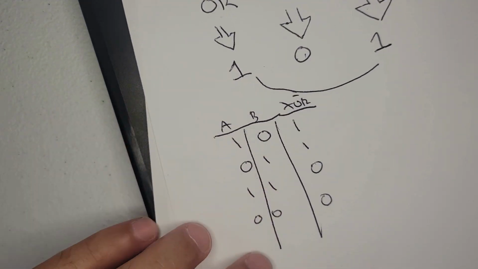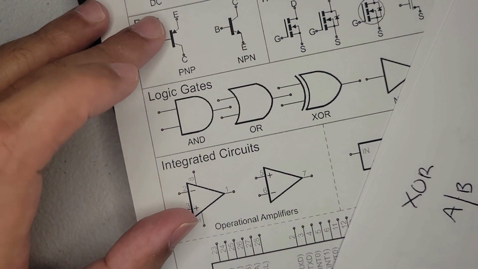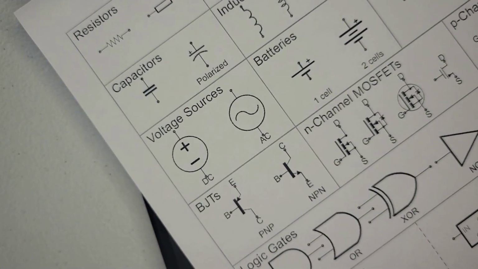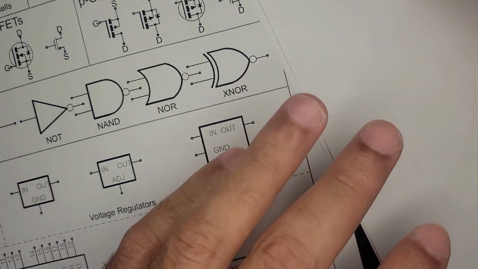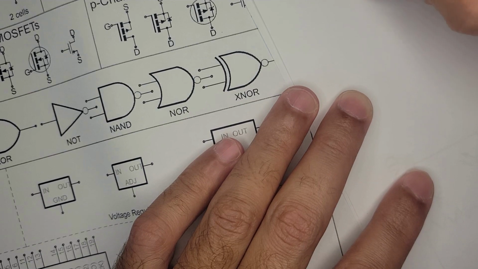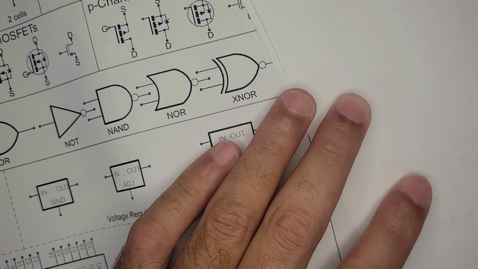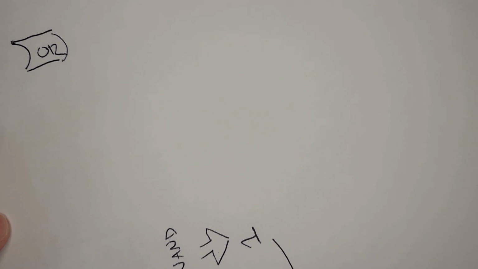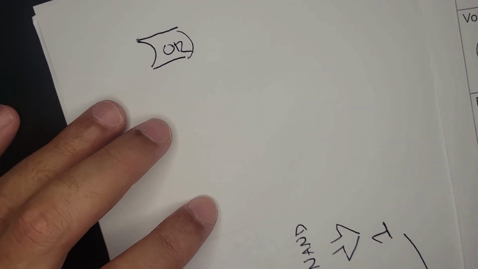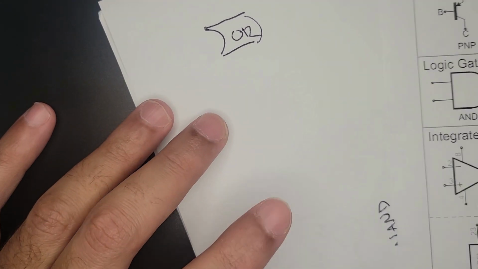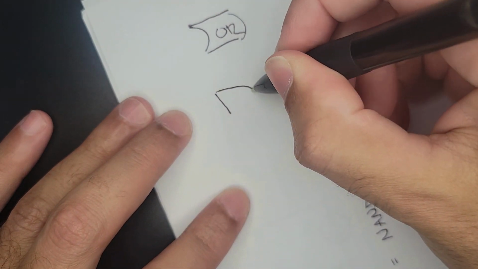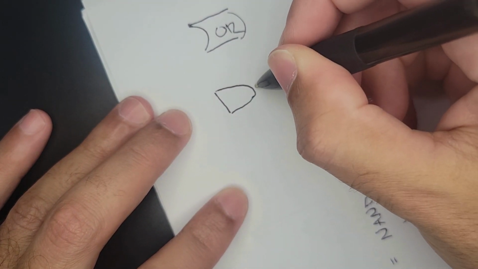I think this is getting kind of long. Actually, I really should be using these symbols since that's what they are. So let me do that. The OR comes first. It has a curved back and front. So this is OR. And then we have a not AND, which has a straight back, curved front, and a circle.